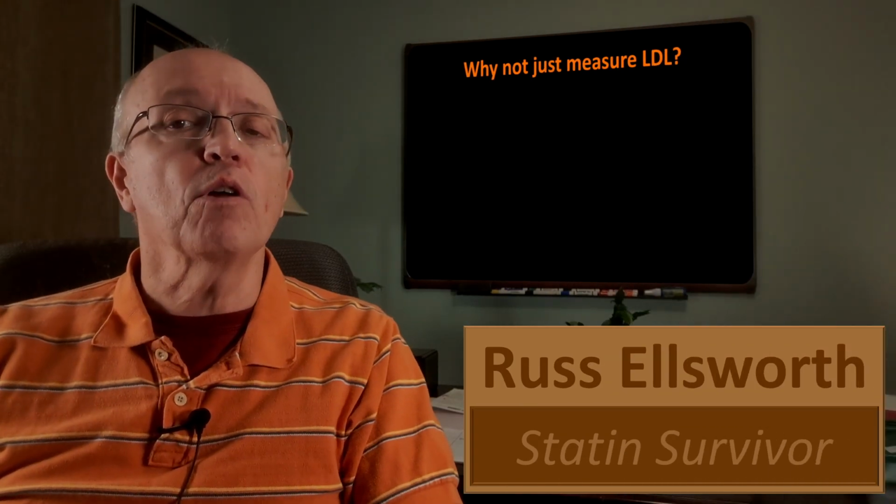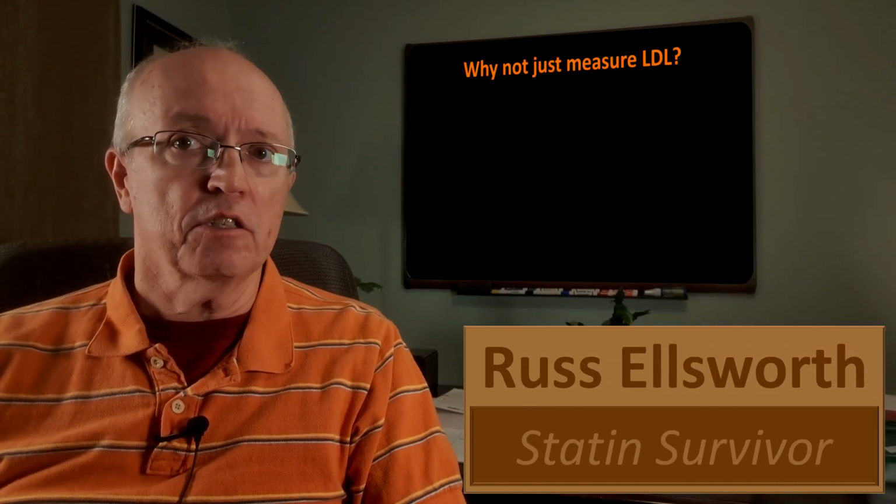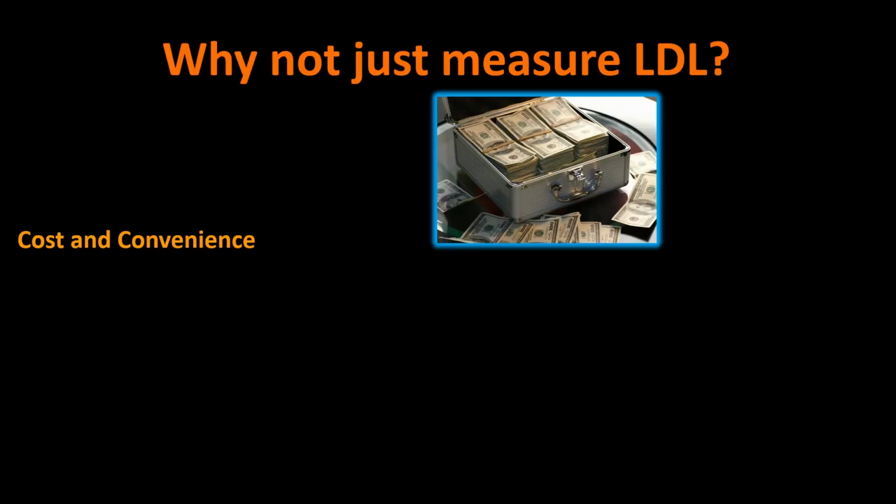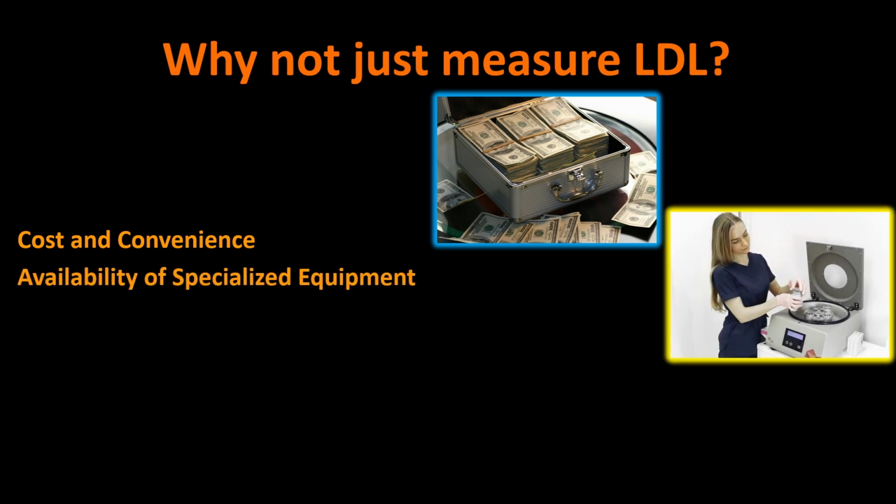So before we get into it, let's look at why LDL isn't just measured in the first place. Well, first of all, it's a cost and convenience factor. There is added cost to measuring LDL, and since these things are driven by insurance companies, if they can find a way to cut costs and pay less, they're going to do it. It takes specialized equipment to do it. It's not just your standard centrifuge that they use for the other ones. My CuraFit L7 unit that I use for home testing couldn't possibly measure LDL. So it's the same problem. Not all the labs are equipped to do it.